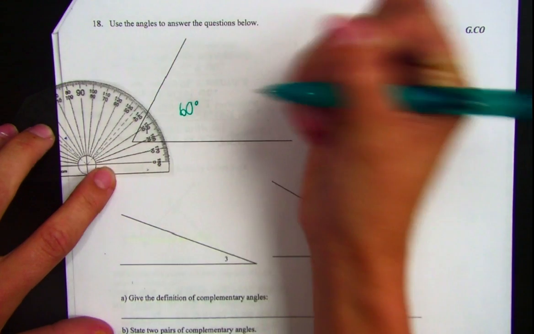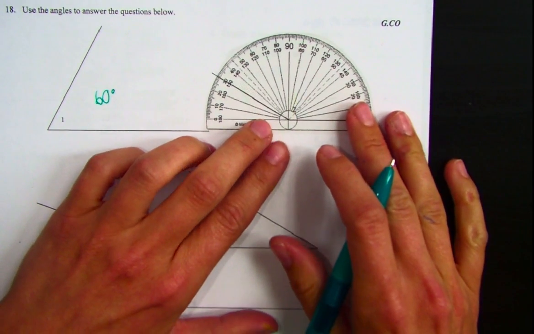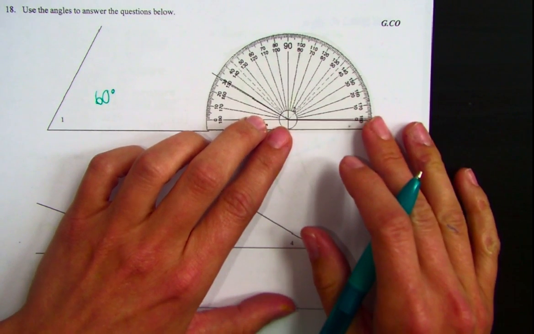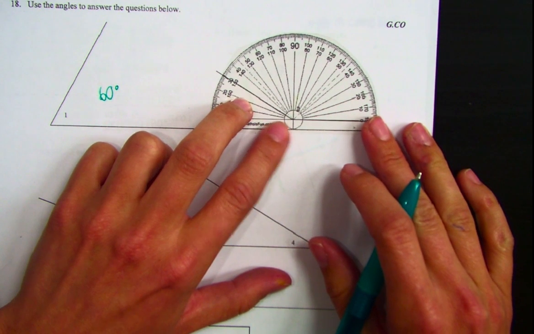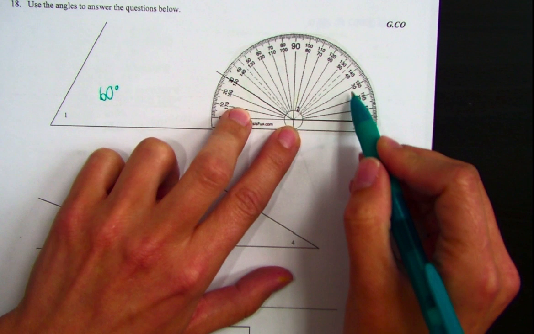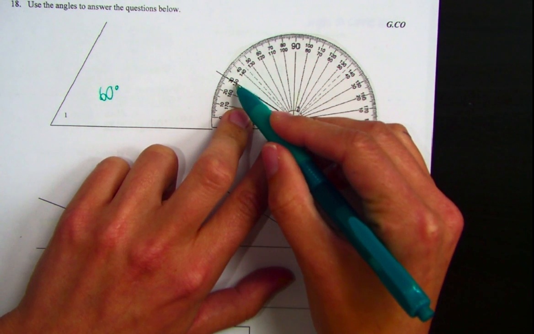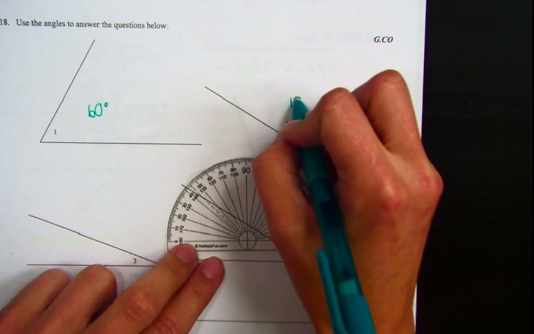This angle measures 60 degrees. Okay, angle 2, I'm going to measure again. Vertex is going to be on the center. And then the 0 is going to align with the side. And then I'm going to count inside the middle numbers over here to the other side, which is at 150 degrees.